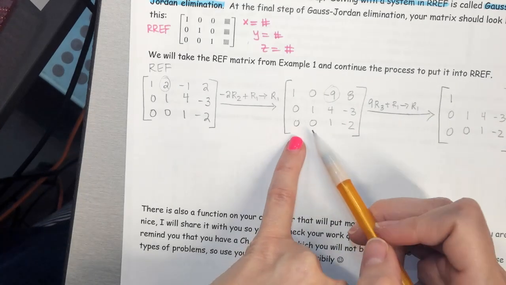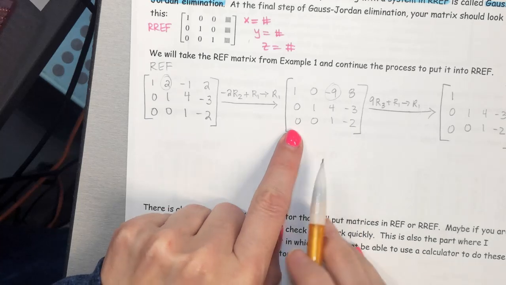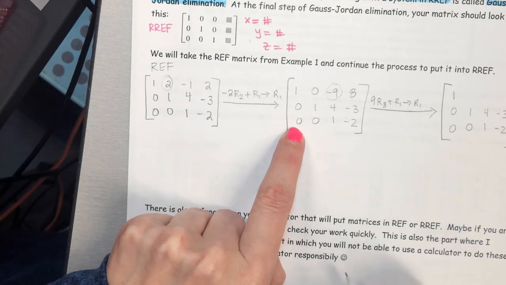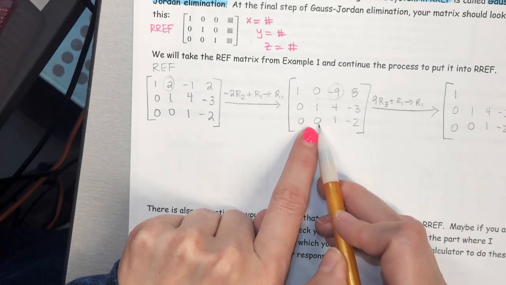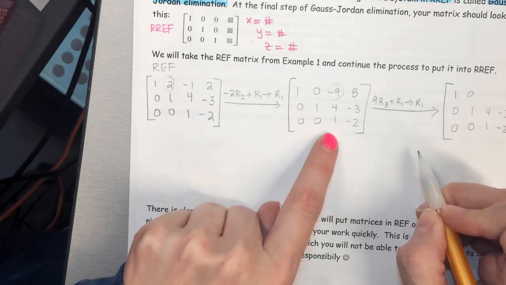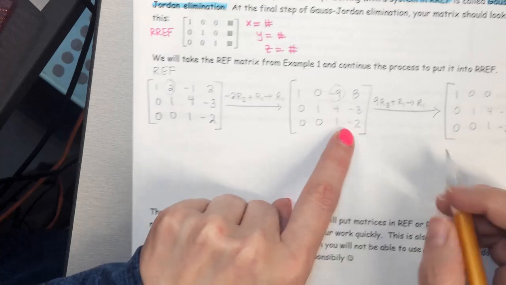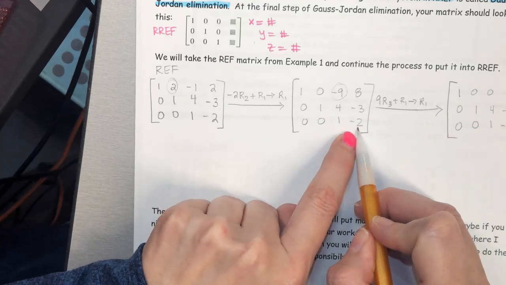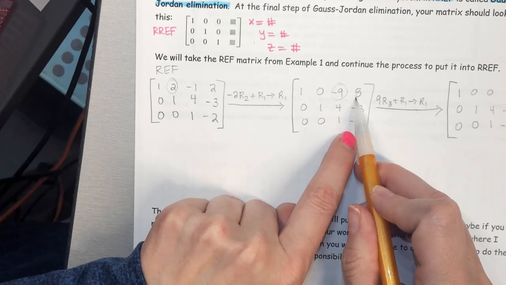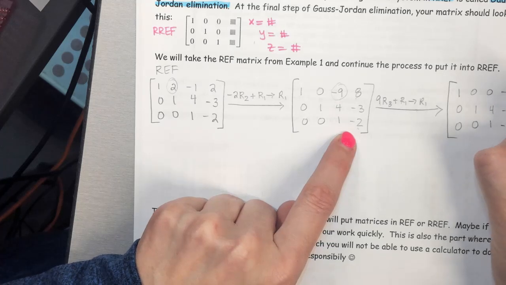If you do 9 times 0 plus 1, you get 1. 9 times 0 plus 0 is 0. 9 times 1 plus negative 9 is 0. 9 times negative 2 is what? Negative 18 plus 8, negative 10. So how did we do?